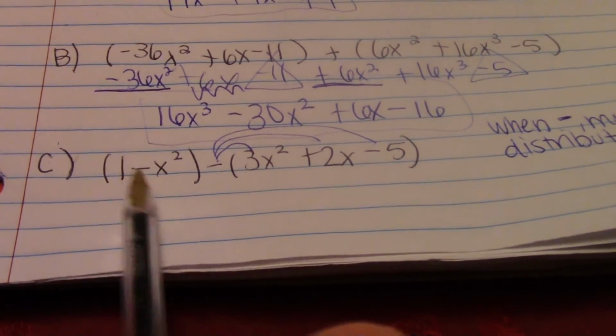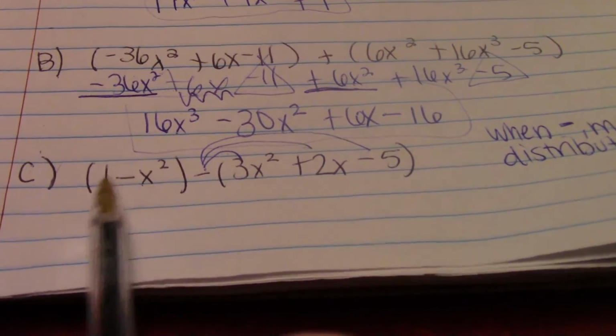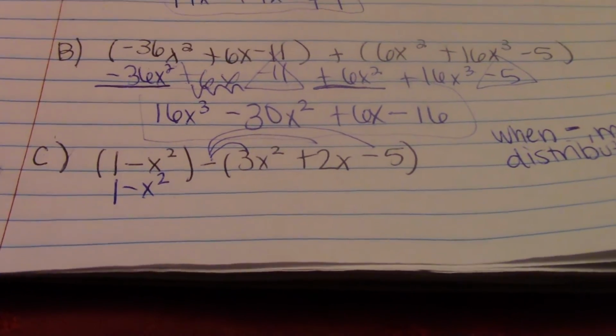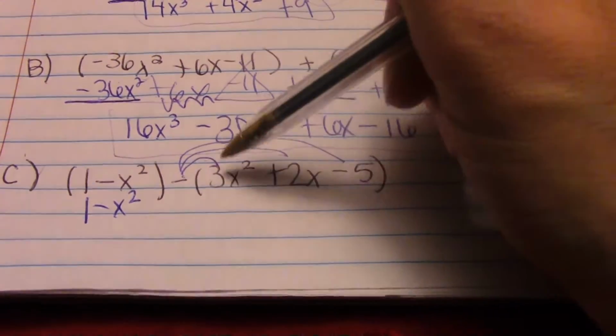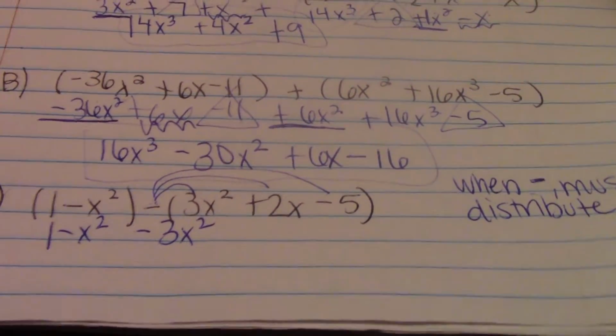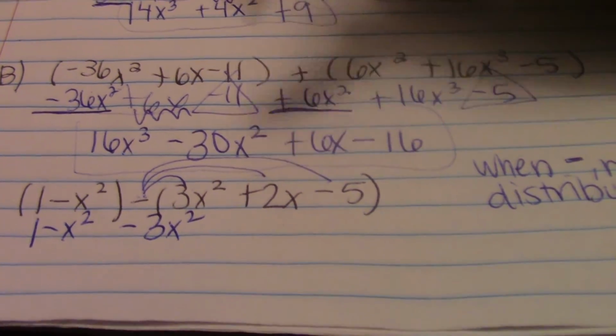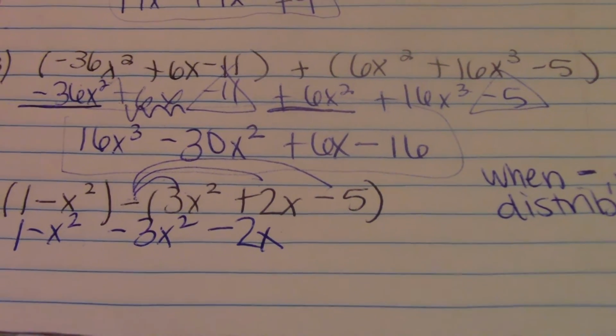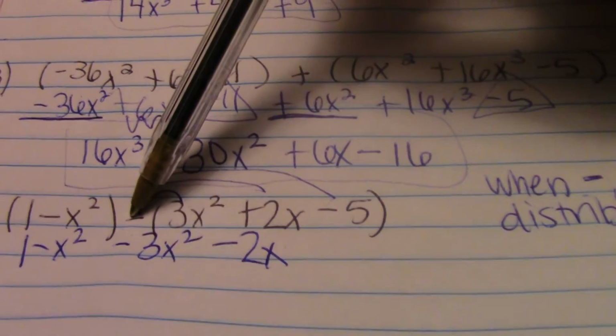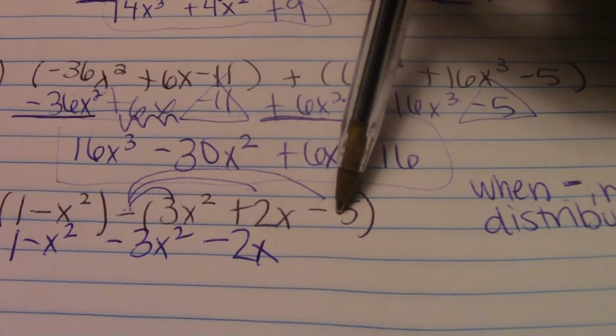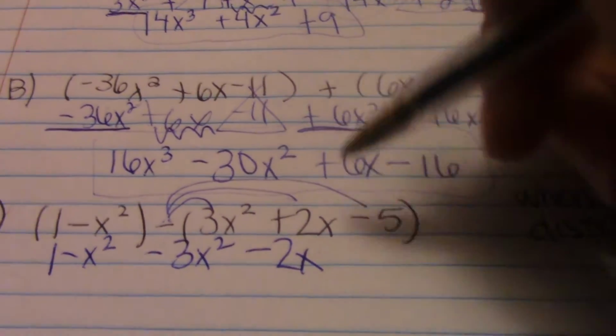So this one, because there's nothing up front, these parentheses just go away. So 1 minus x squared. However, we have a minus or negative times that 3x squared, so it's a minus 3x squared. And this minus times that positive 2x makes a negative 2x, or a minus 2x. And that minus times that minus, negative and negative make a positive, so plus 5.